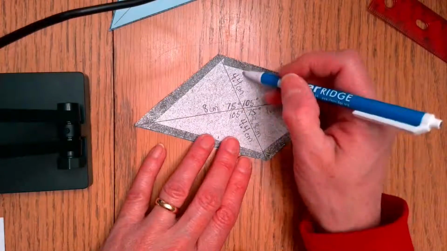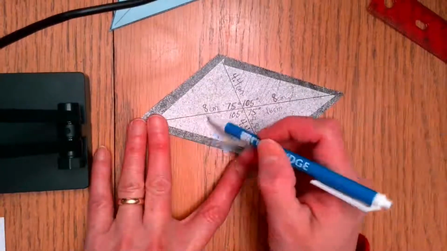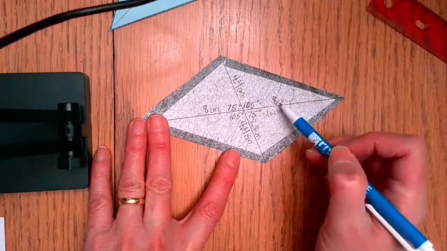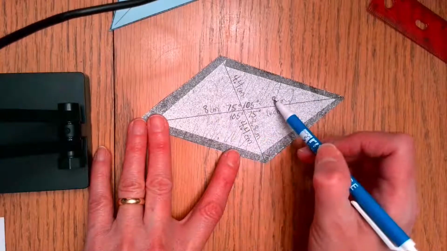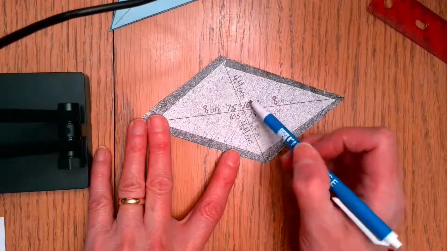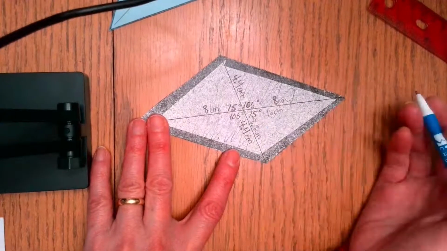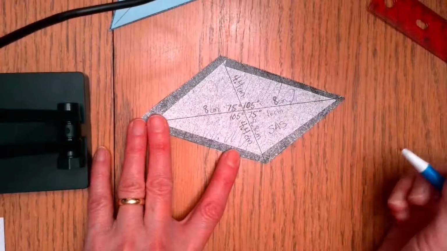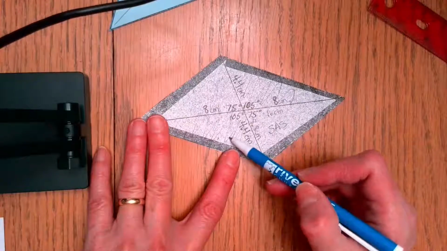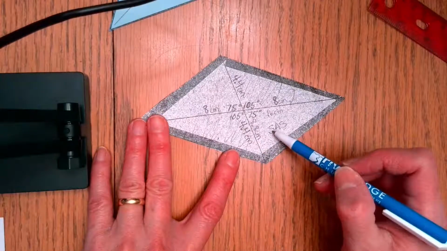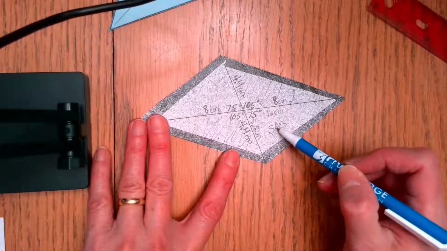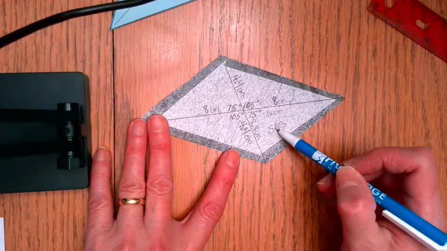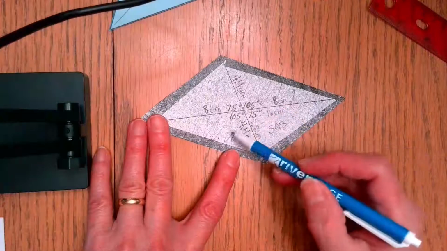So if I take a look at this triangle up here and this triangle down here, then I've got two sides that are congruent, these two sides that are congruent, the angles between them are congruent. There is a property called SAS, side angle side, that says if two triangles have corresponding sides and an angle between those sides equal to each other, then the two triangles are congruent.